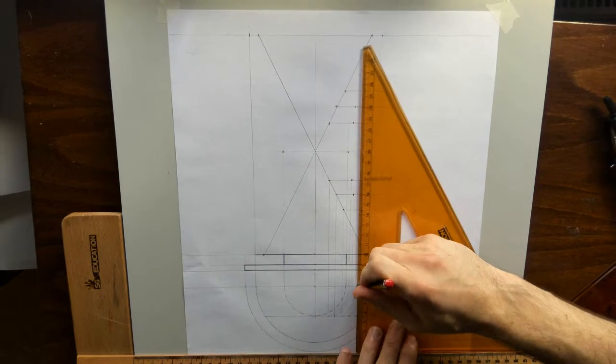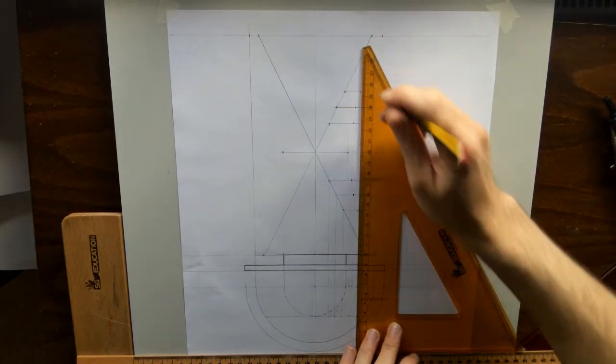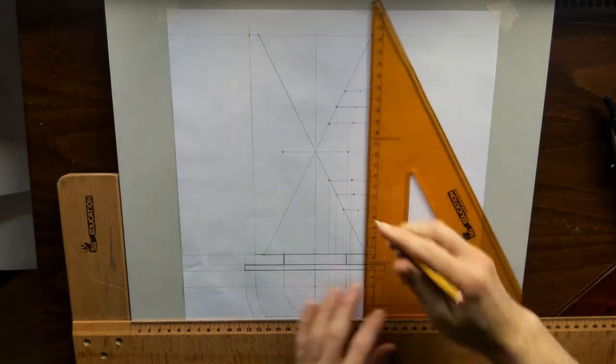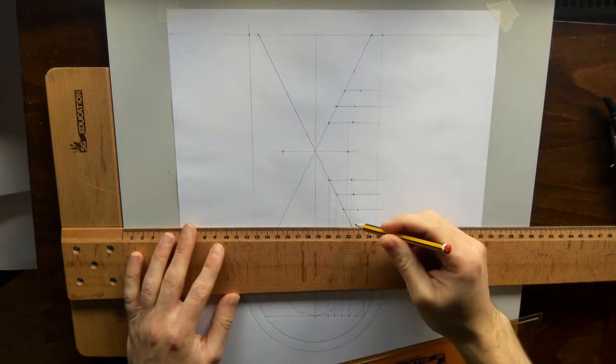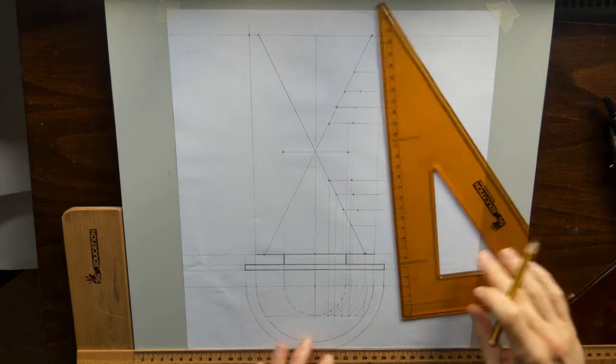They're going to give me this point here, this point here, and the last two will come out to that point there, and that point there, and they go up there.